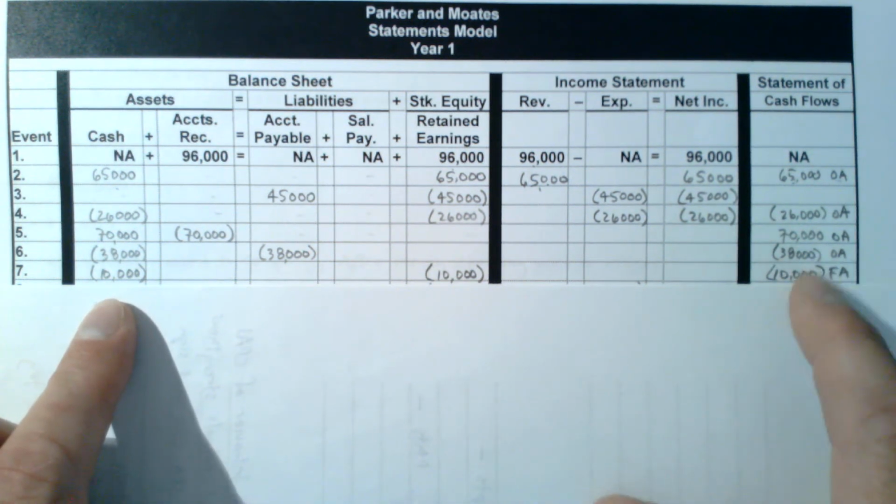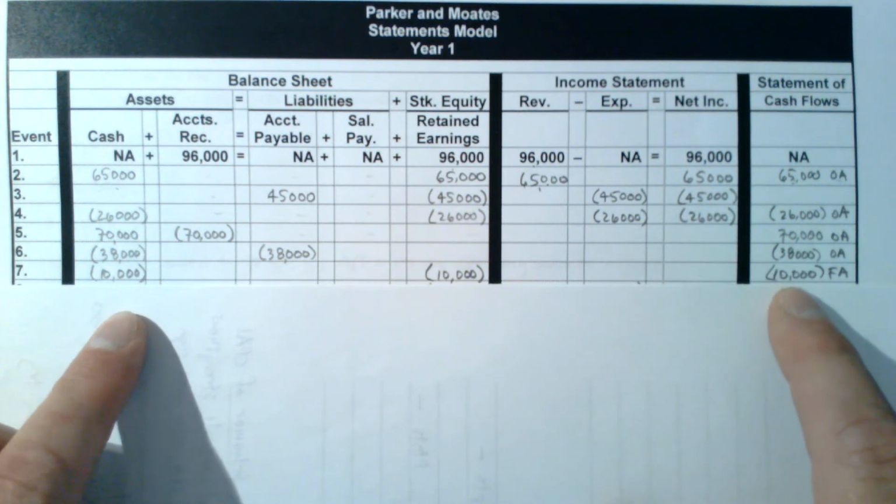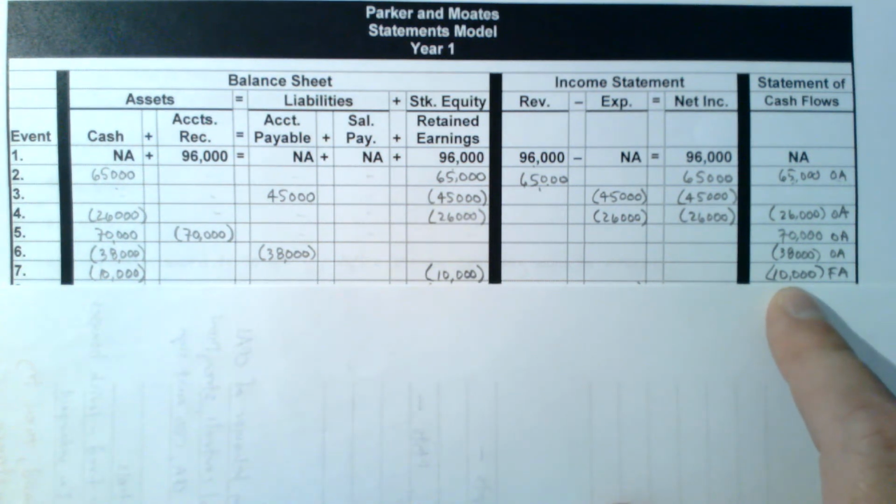So that's different than the other operating activities because this is money that goes back and forth between owners and the money that goes back and forth between lenders. Those are both financing activities.